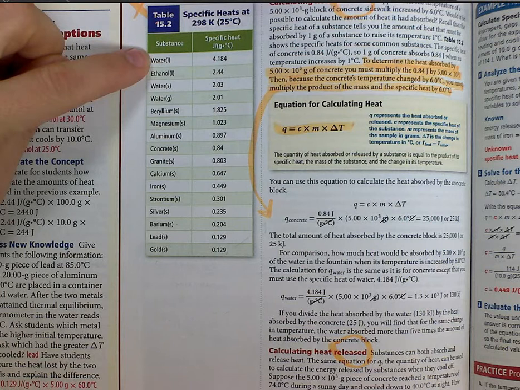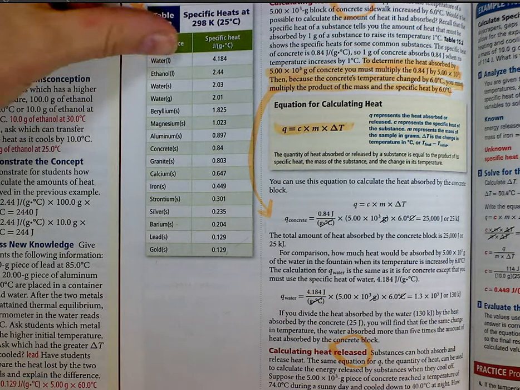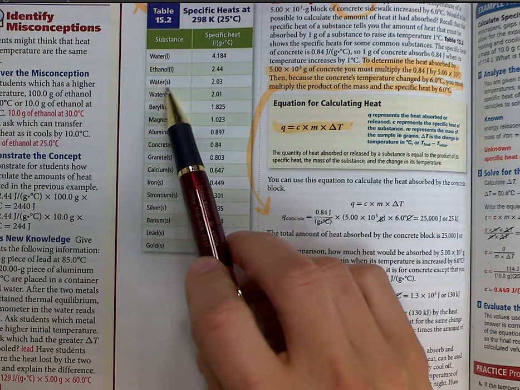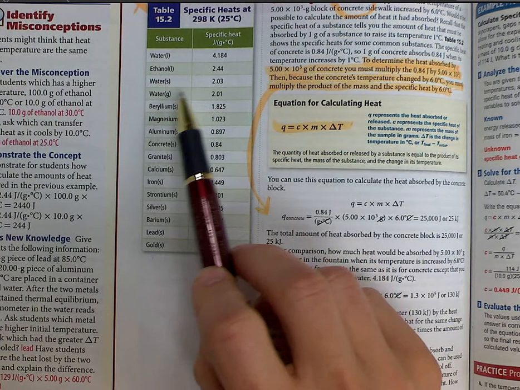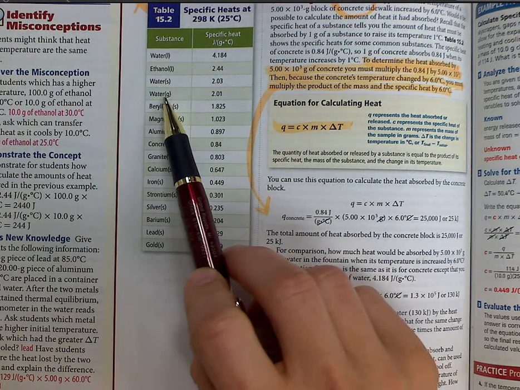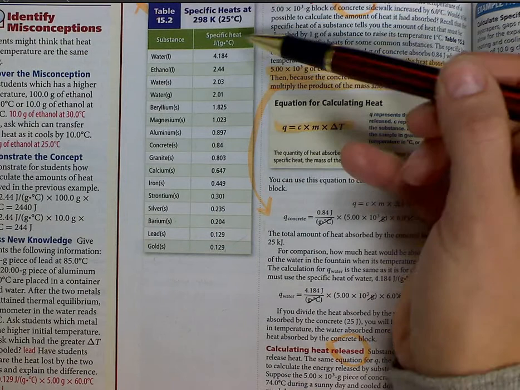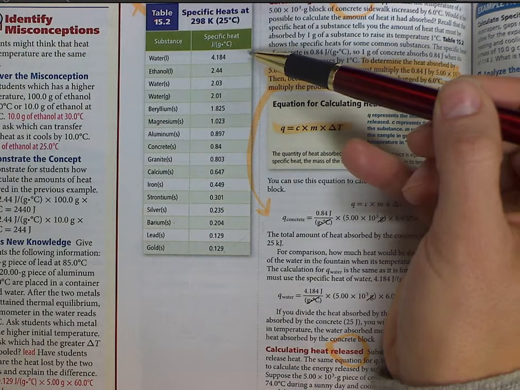Well, this is liquid water. Notice the L after the water in parentheses. Solid water, which is ice, has a different specific heat, and water vapor has an even lower specific heat than that. So keep in mind that the state of matter of the substance makes a difference.